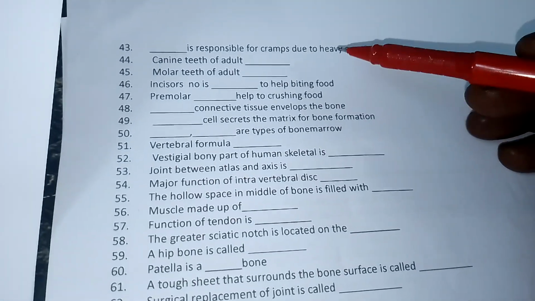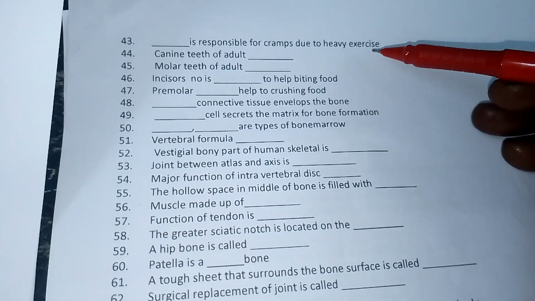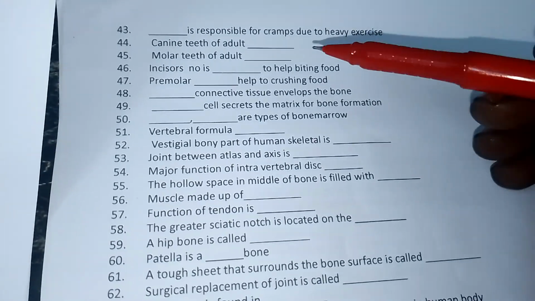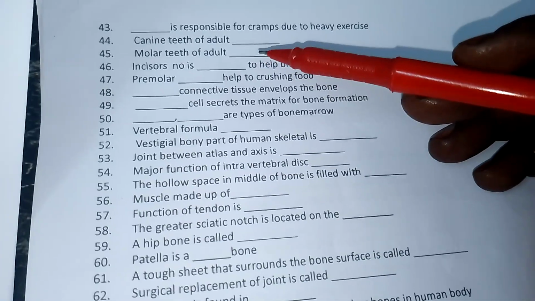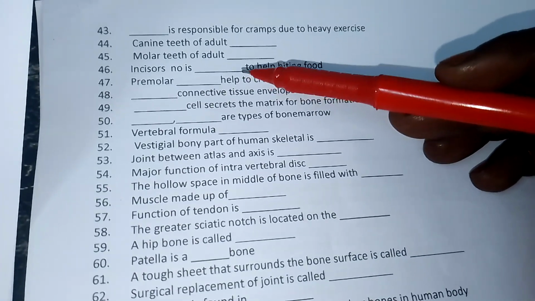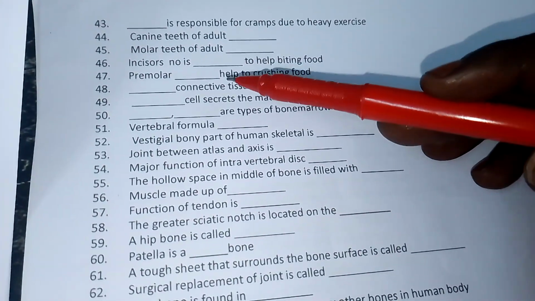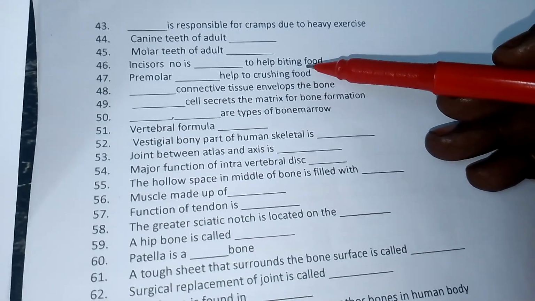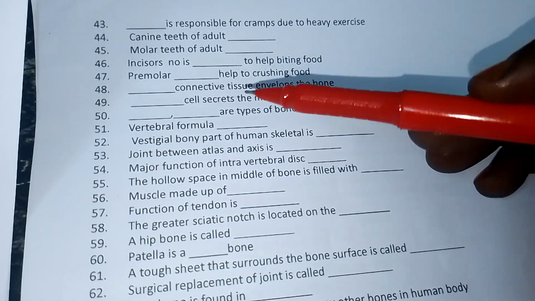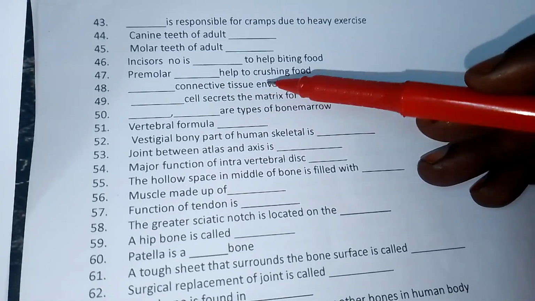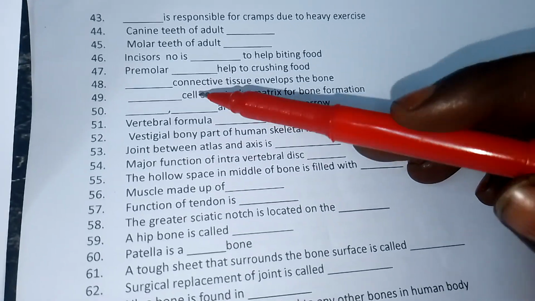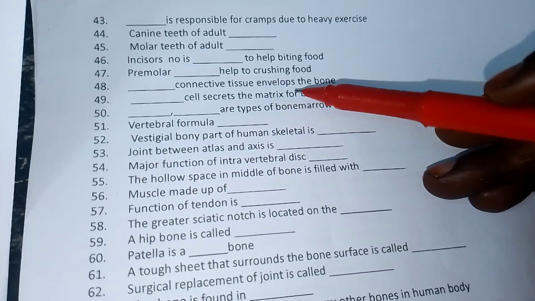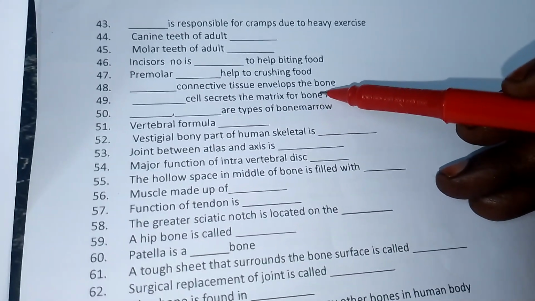Lactic acid is responsible for the cramps due to heavy exercise. Canine teeth of the adult is 4. Molar teeth of the adult is 12. Incisor helps in biting the food, so the incisor teeth is 8. Premolar teeth help in crushing the food. That is also 8. Connective tissue that envelops the bones is periosteum.